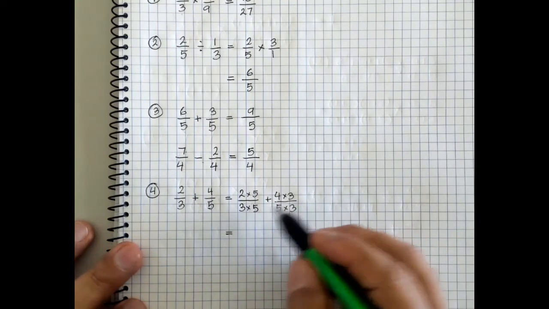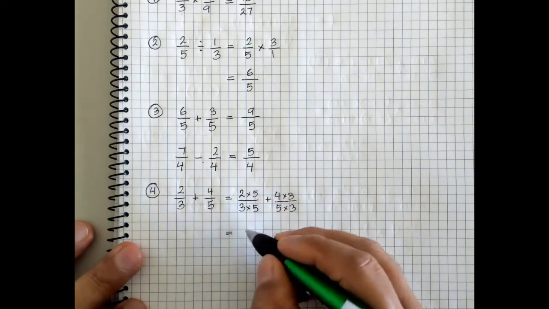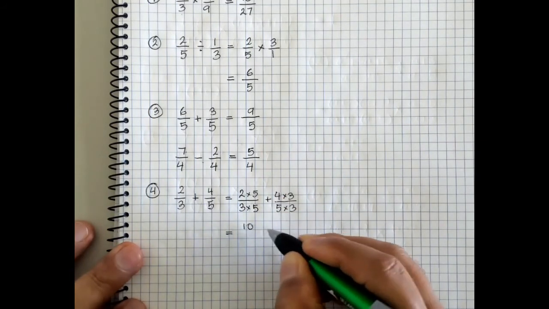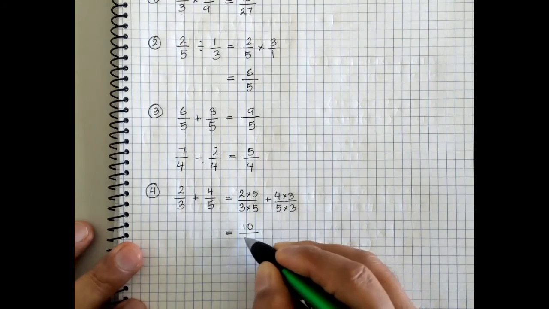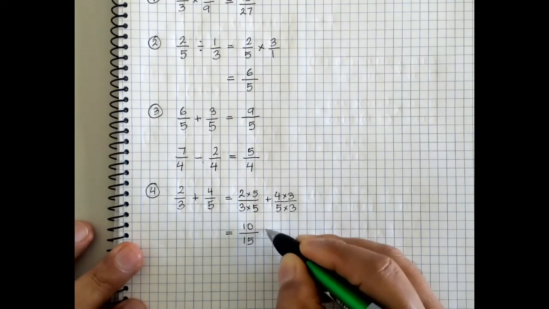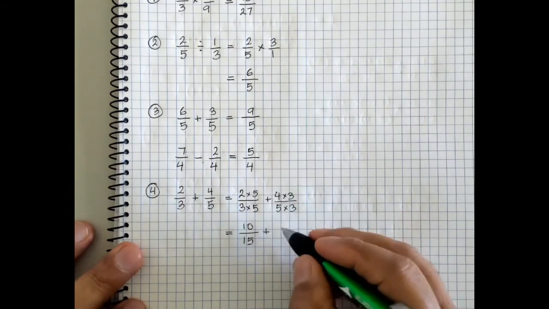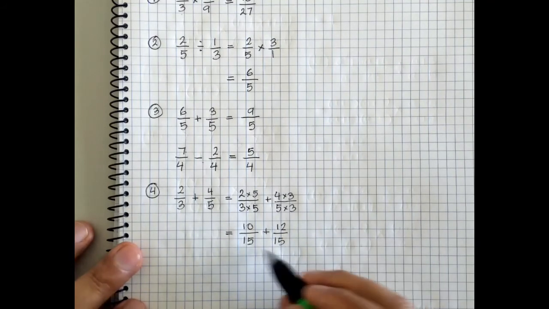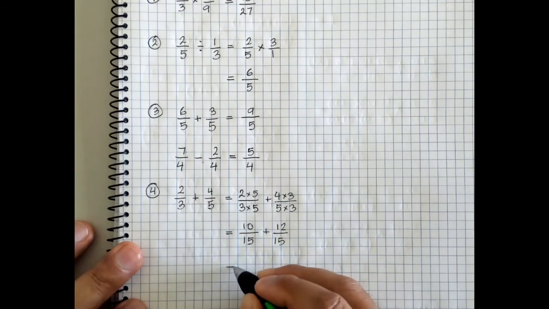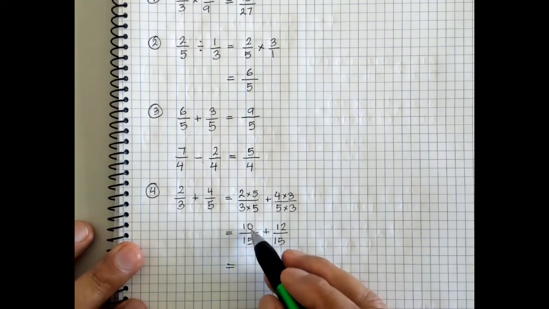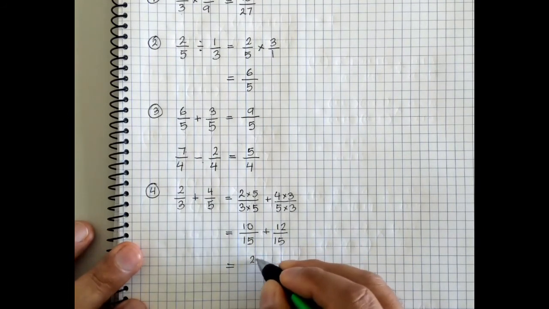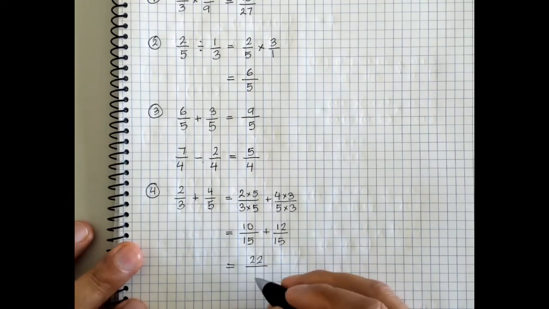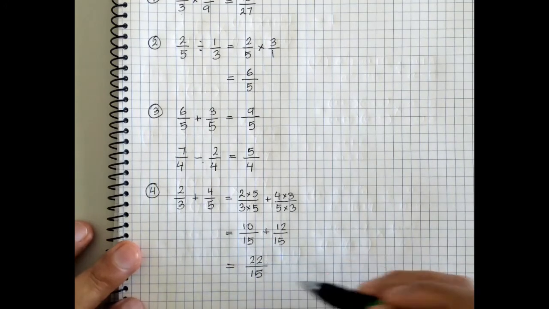Alright, and then we just simplify. The top of this fraction is going to be equal to 10, and the denominator is going to be 15. Similarly, the numerator for this one is going to be 12, but now we have exactly the same denominator. Can you see that? So if you have the same denominator, then we can put them together now. We have 10 plus 12 is 22, and then the answer is over 15. So the full answer is 22 over 15.